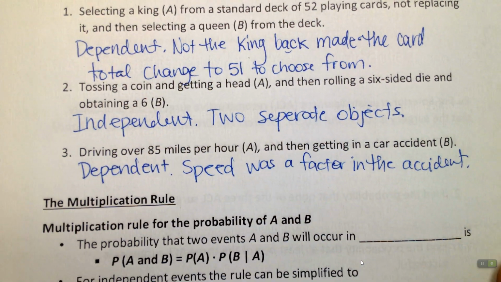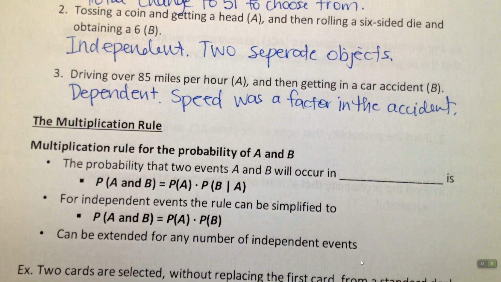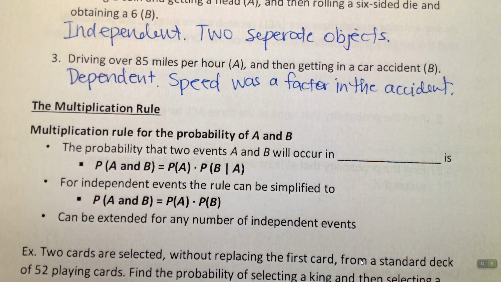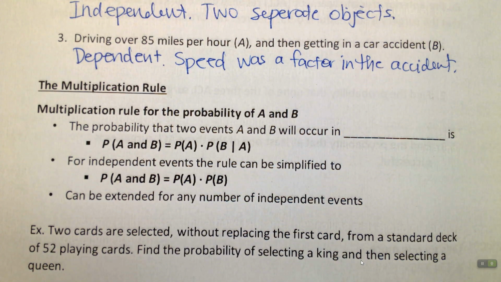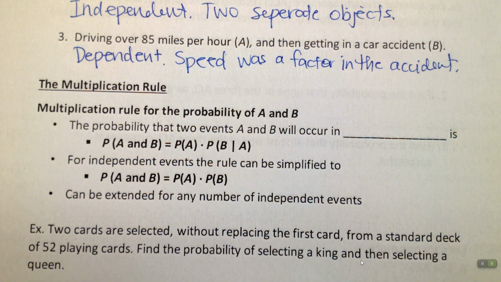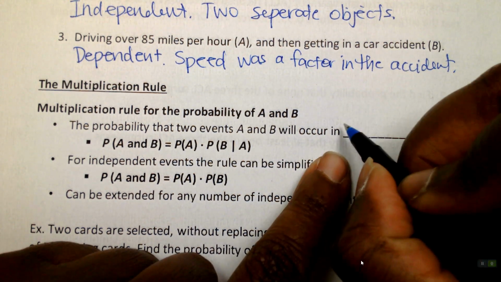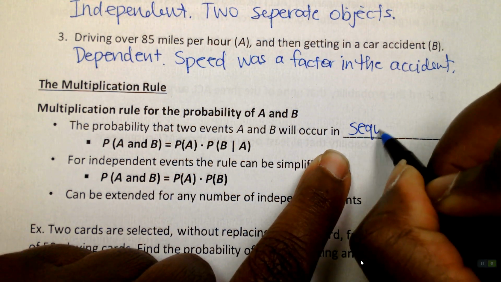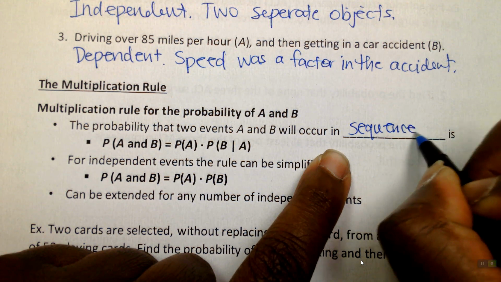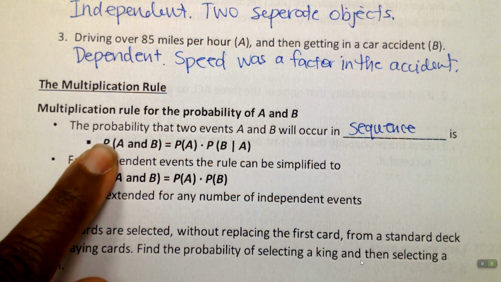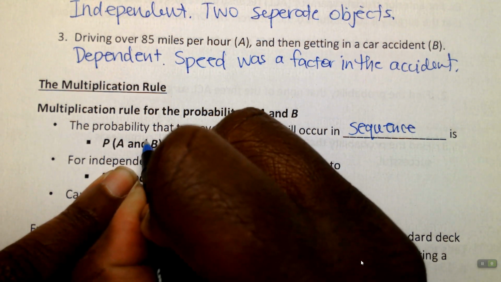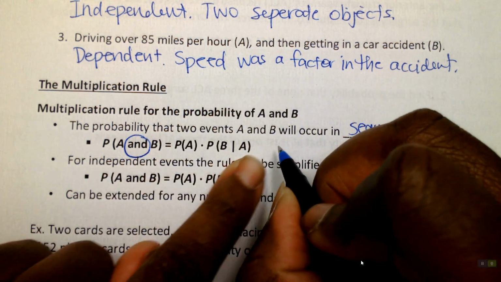Alright, let's talk about the math that goes with this. The multiplication rule: the probability that two events A and B will occur in sequence is the probability of A and B occurring. So this is our key word.